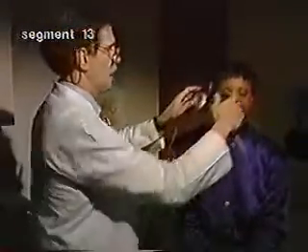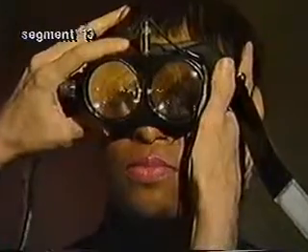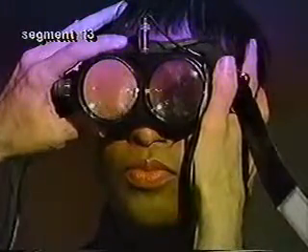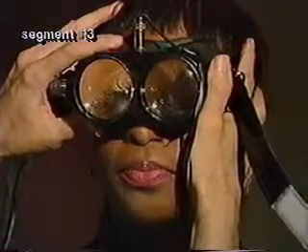Okay, stop, eyes open. We look for nystagmus, and we ask the patient if they got dizzy or if the hyperventilation reproduced any of the symptoms that they had before. No.